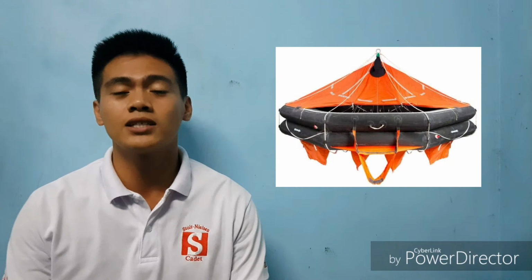So life rafts are provided as a life-saving appliance on every sea-going merchant or passenger ship. It is in addition to the lifeboats. Life rafts are much easier to launch as compared to lifeboats in case of emergency situations.